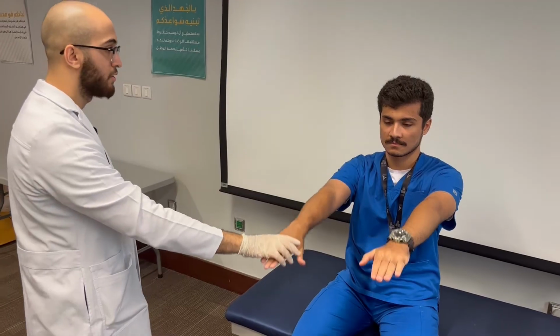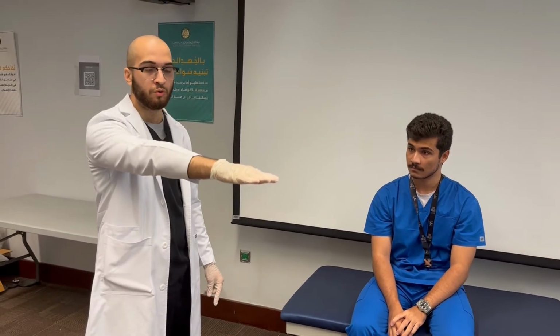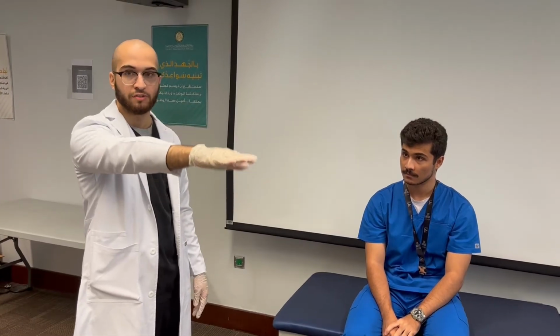Okay, you can relax. As you can see, the rebound phenomenon here is normal. In patients with cerebellar disease, we can see that he will overshoot or take a long time until he returns to his normal posture. Okay, so we will continue with the motor examination now with the reflexes part.